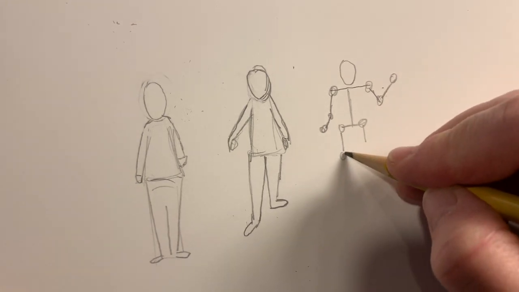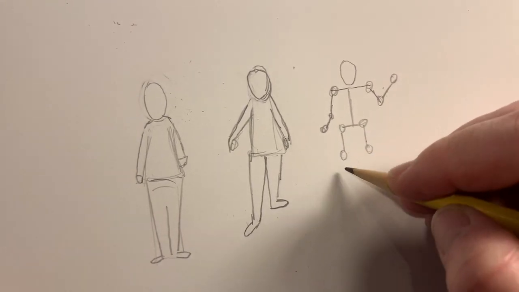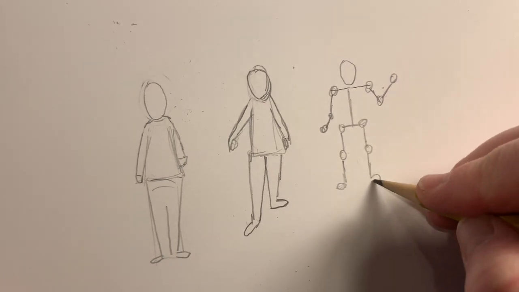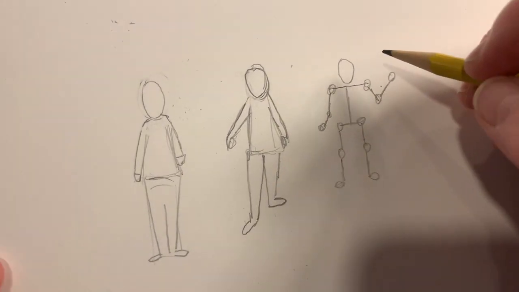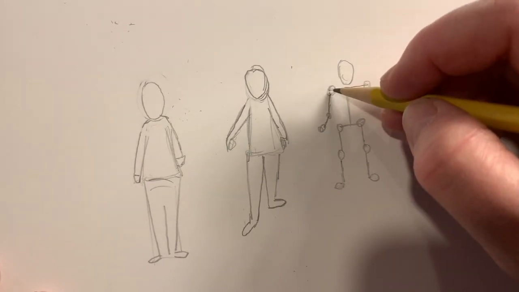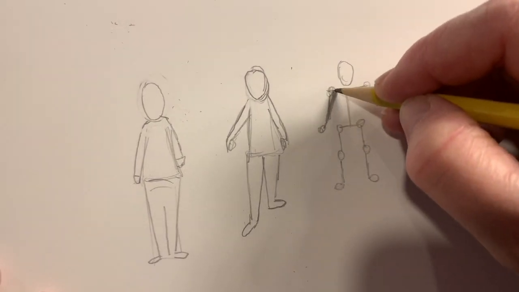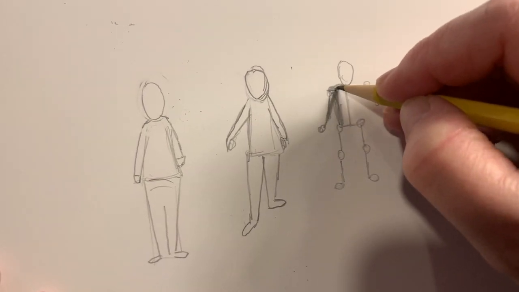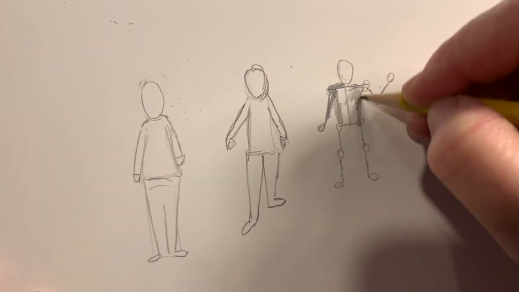I do these little knobby things. It's like a skeleton version of a person, and then you can add clothes to it. And just fill it in. Round the shoulders off a little bit. Just doing this quick.